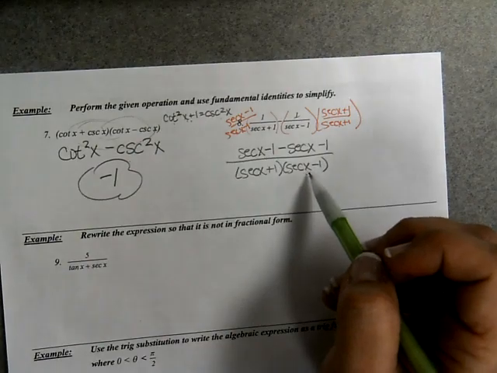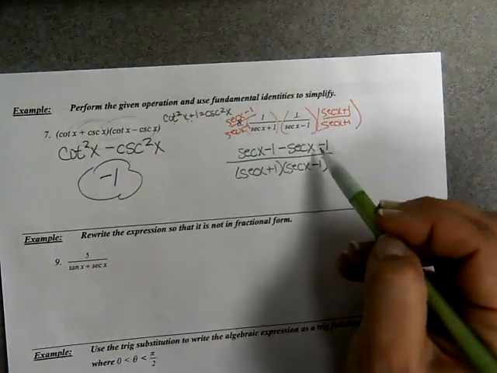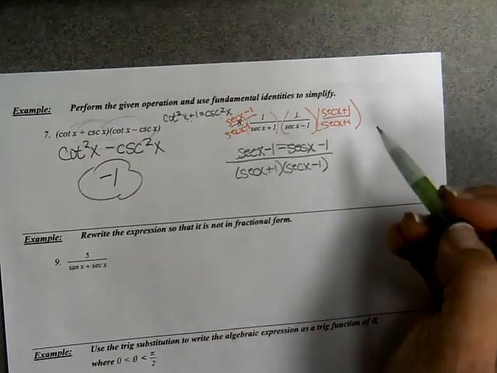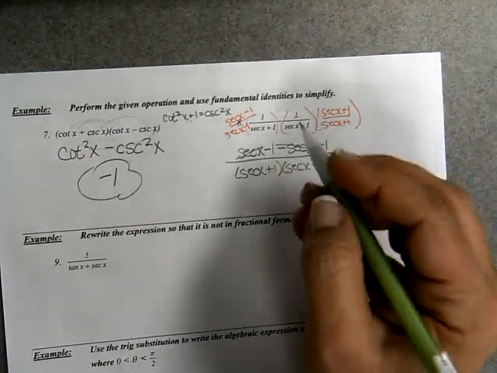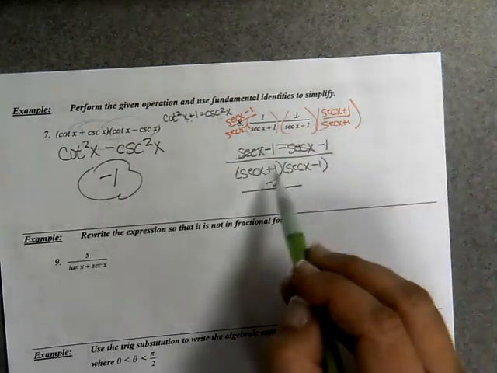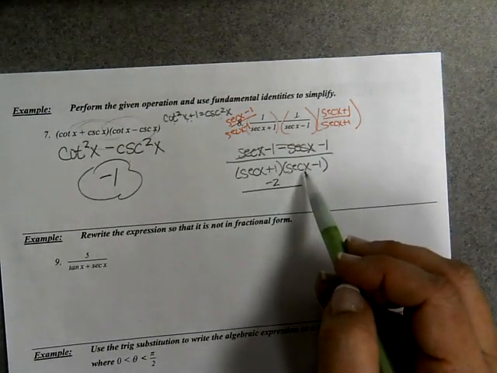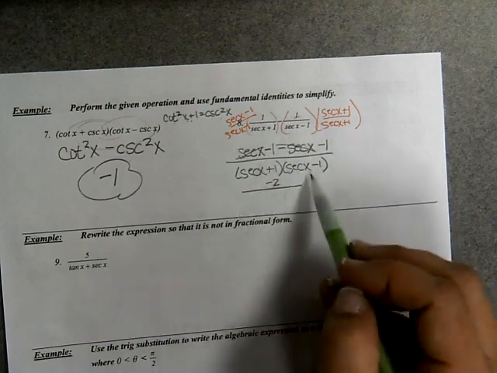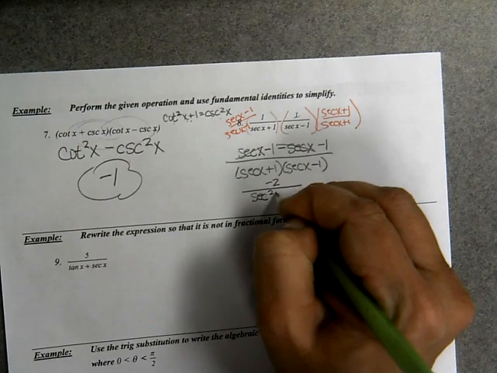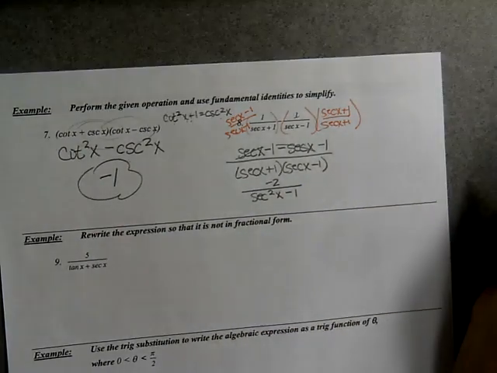Well, I have this common denominator, but oftentimes then our numerator ends up being a little simpler. Notice that the secant x and negative secant x cancel, so I'm just left with a -2 up top. And in the denominator, I'm noticing that I have conjugates, so if I multiply those together, I end up with secant squared x minus 1.